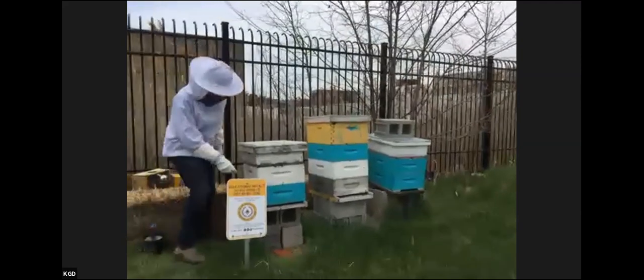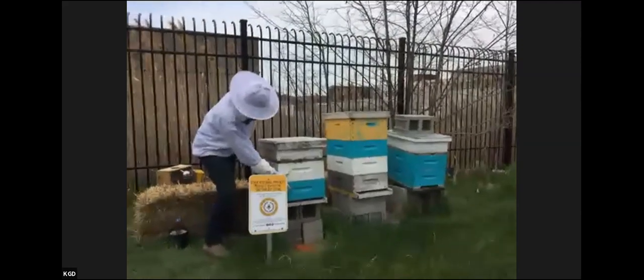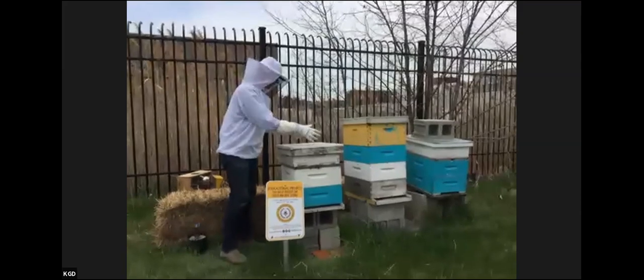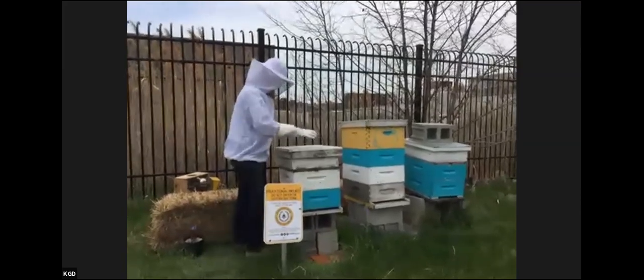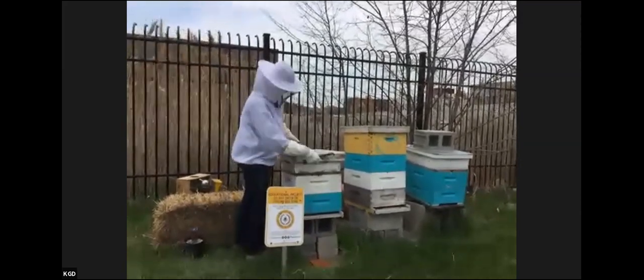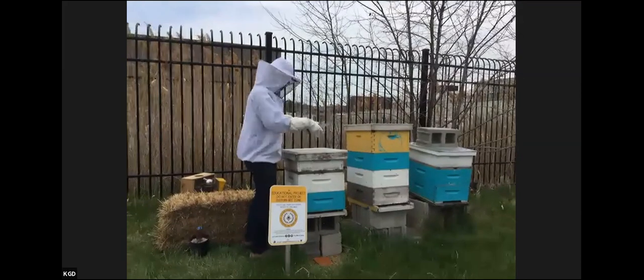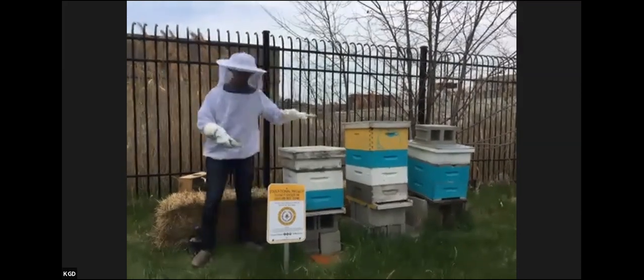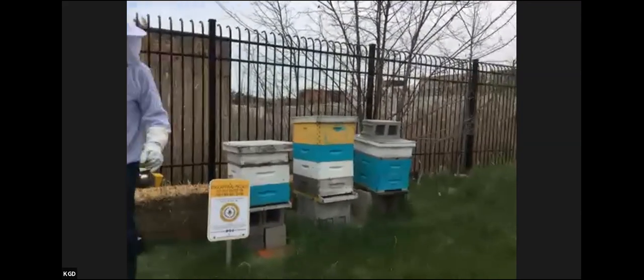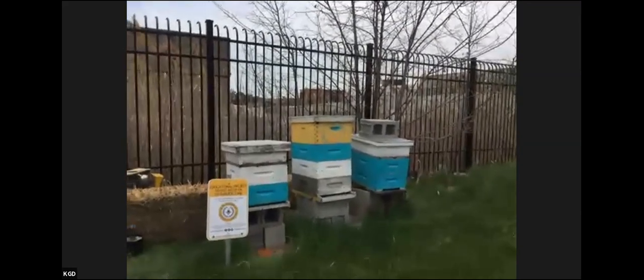The brood nest would live in these 2 boxes, and then they would put honey in this box and the next one. So we probably want the hive to be 4 boxes high total, and then anything beyond that is what we can harvest for the season.